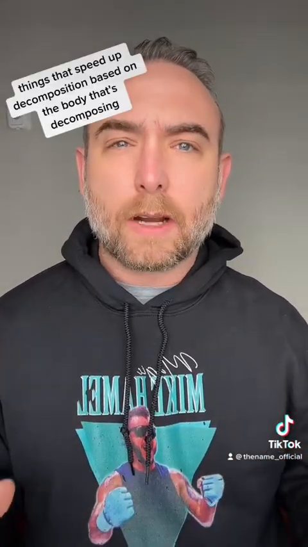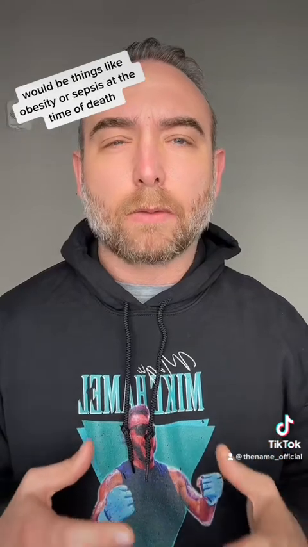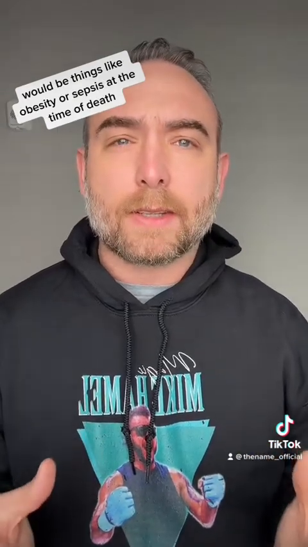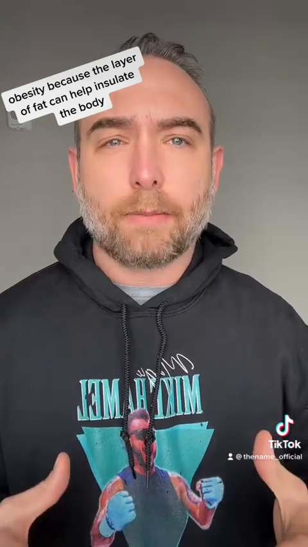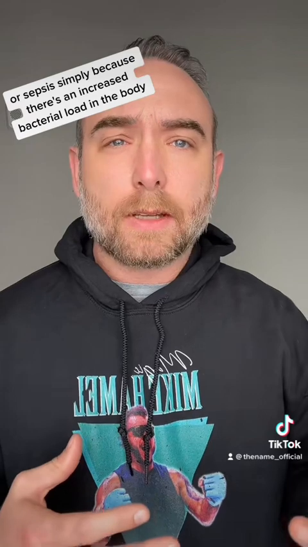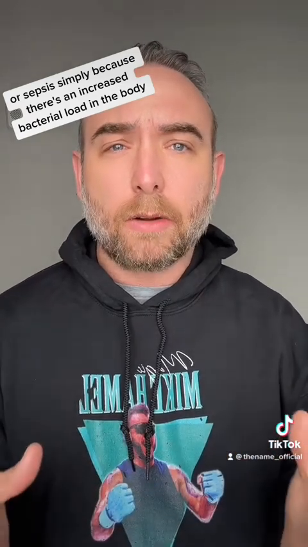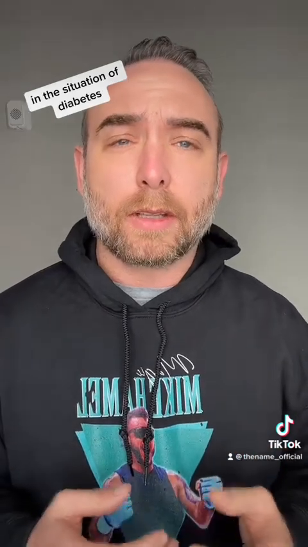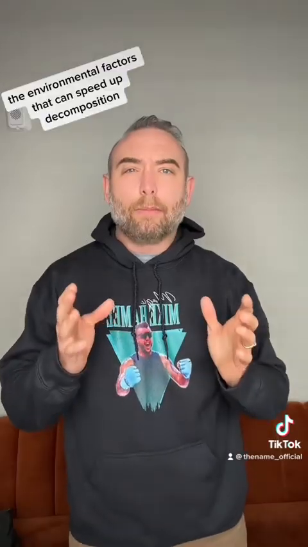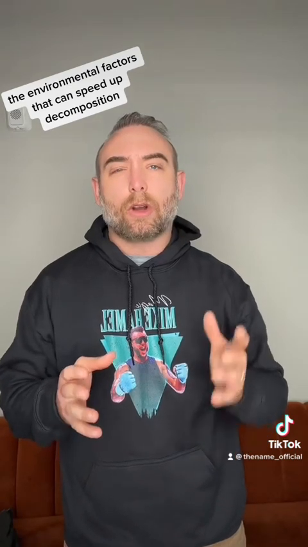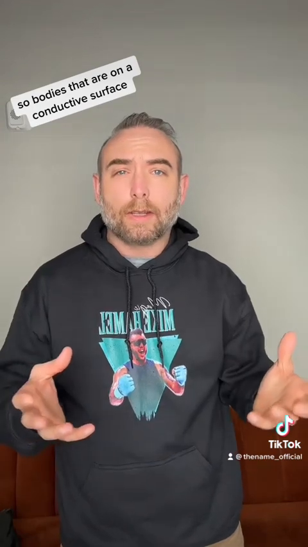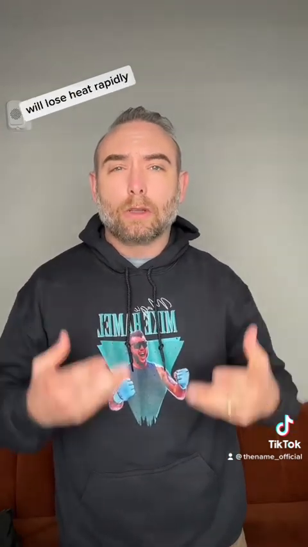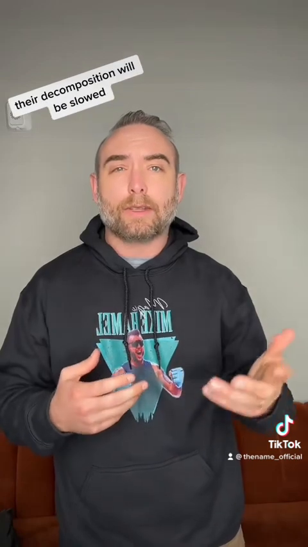Things that speed up decomposition based on the body that's decomposing would be things like obesity or sepsis at the time of death. Obesity because the layer of fat can help insulate the body, keeping it warm, or sepsis simply because there's an increased bacterial load in the body. Another good example would be something like having increased blood glucose in the situation of diabetes. The environmental factors that can speed up decomposition also relate to keeping the body warm. So bodies that are on a conductive surface, like say a cool metal surface, will lose heat rapidly, and therefore their decomposition will be slowed.